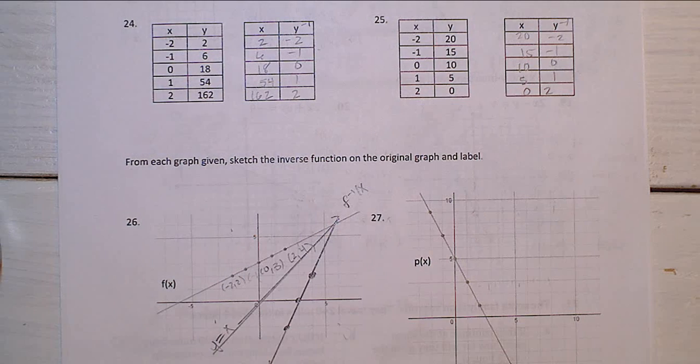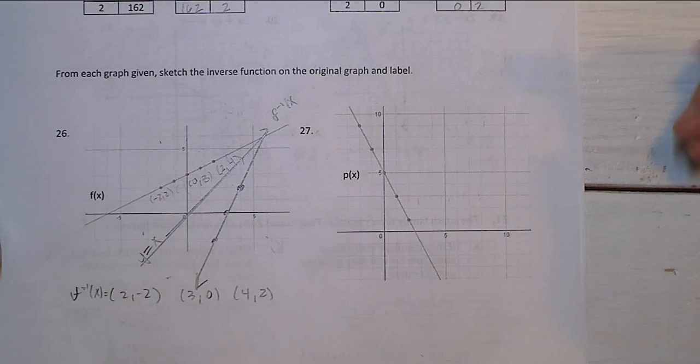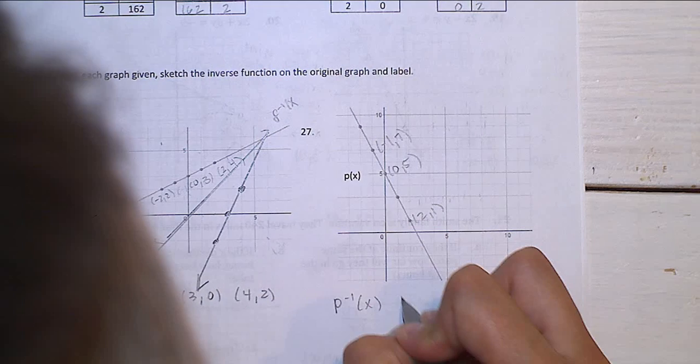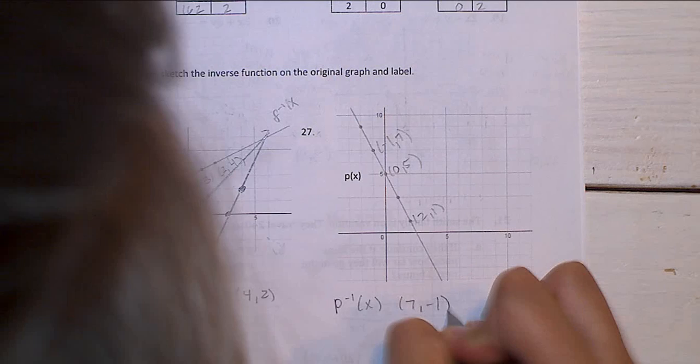So we're going to do the same thing for this next one. We just choose some points here. So that's 0, 5. If I choose 3, it should be enough. 2, 1. Negative 1, 7. So P inverse of x means just to write those the opposite way. Flipping your x and y. And then plot them.